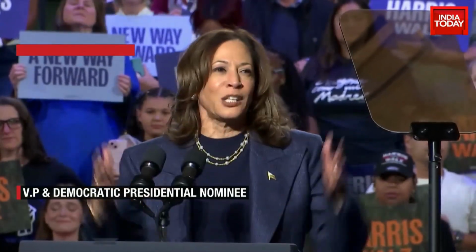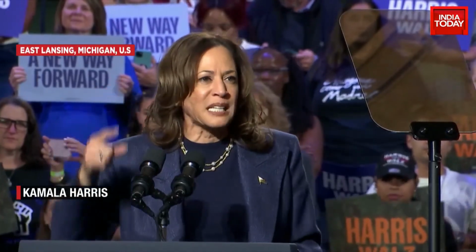And we have the momentum because our campaign is tapping into the ambitions, the aspirations, and the dreams of the American people. Because we are optimistic and excited about what we can do together.